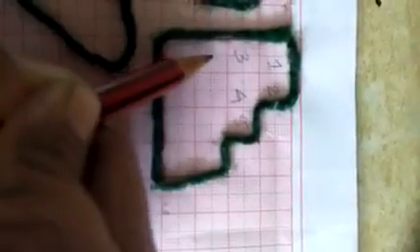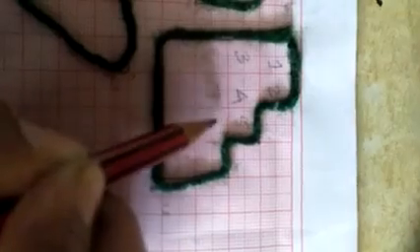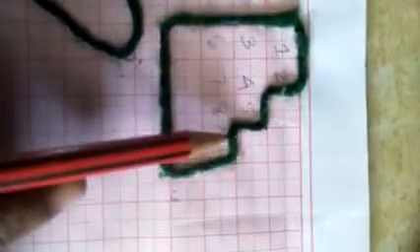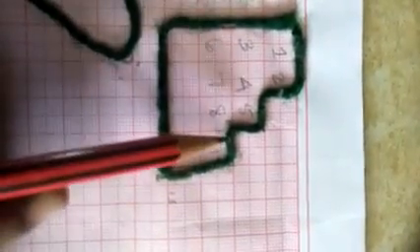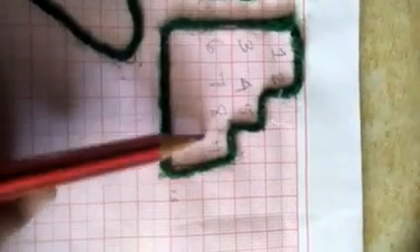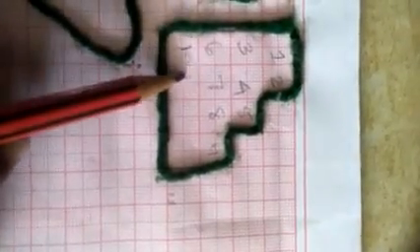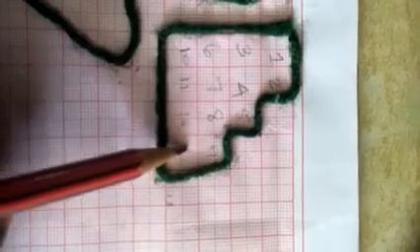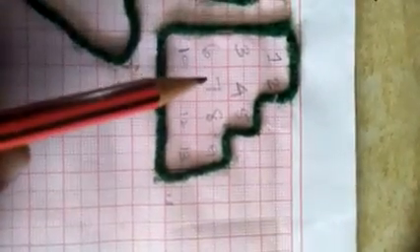So I give 5, 6, 7, 8, 9. This also is fully covered by the boundary, children. This one, the red color, I covered with the thread. So 9, 10, 11, 12, 13. So how many squares does it contain? 13 squares.